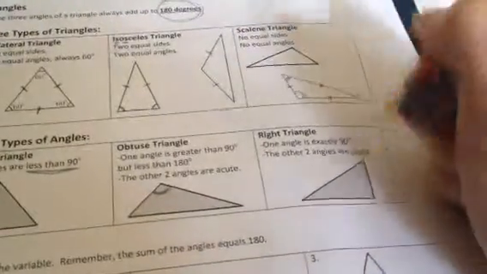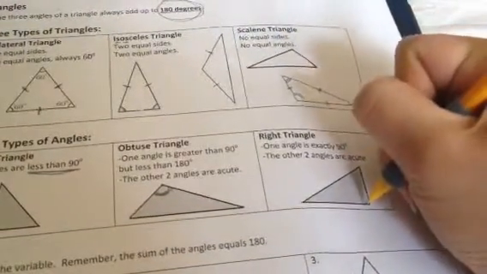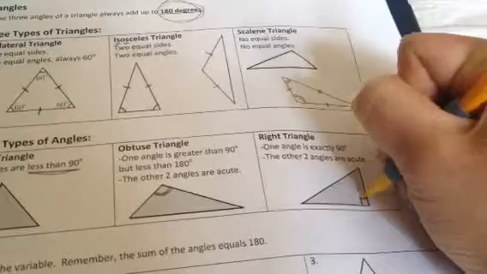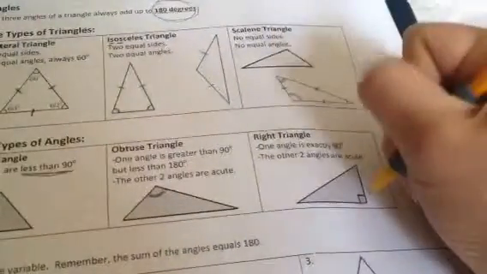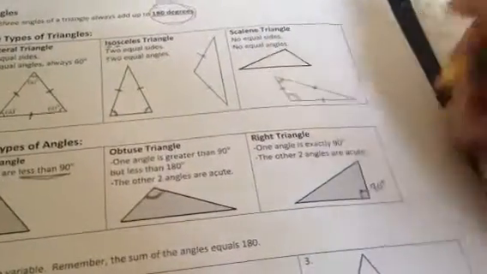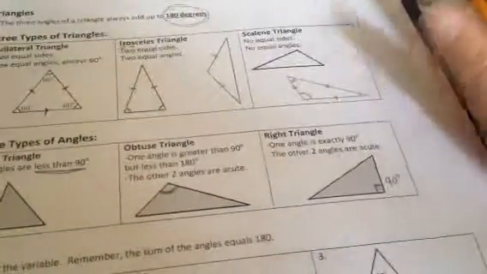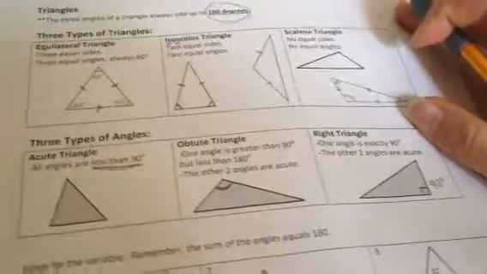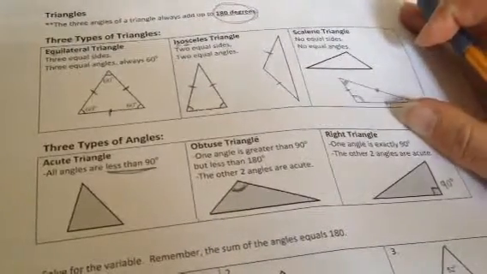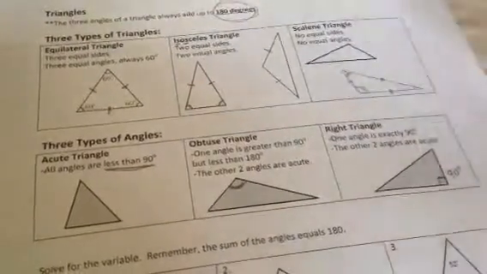And then finally a right triangle. This one's pretty easy. It's called a right triangle because there's a right angle in it, which means it adds up to 90 degrees. Then the other two angles are going to be acute, just like the other two were in the obtuse triangle. So there you have the acute triangle, the obtuse triangle, and the right triangle.